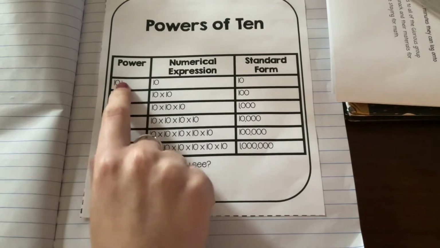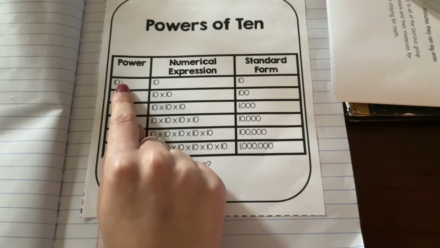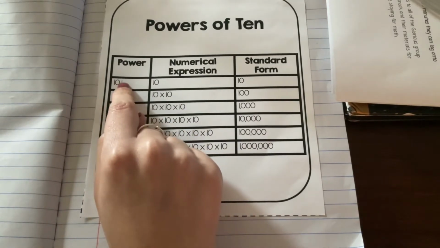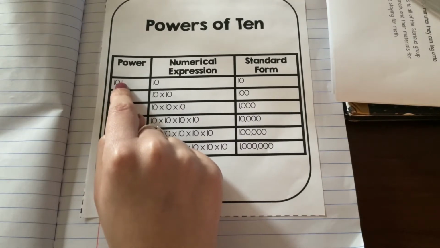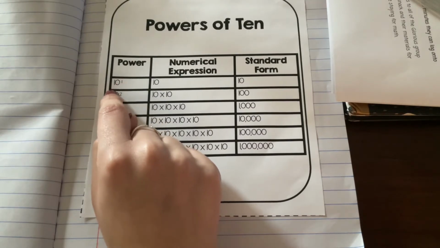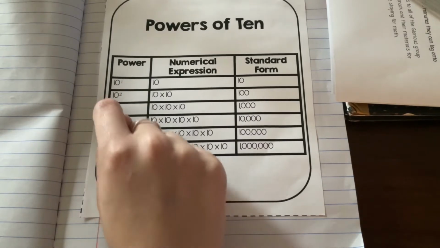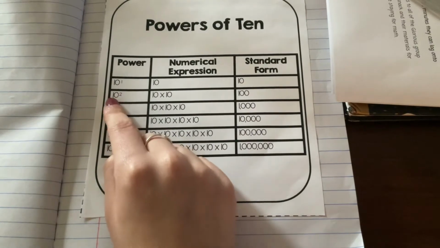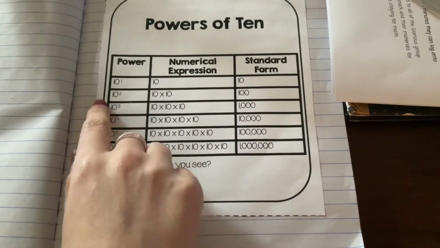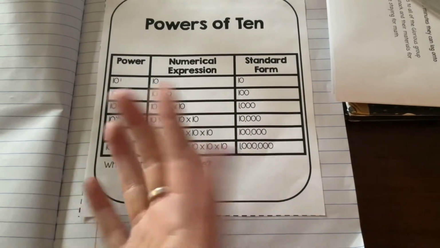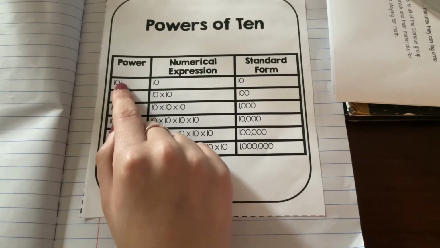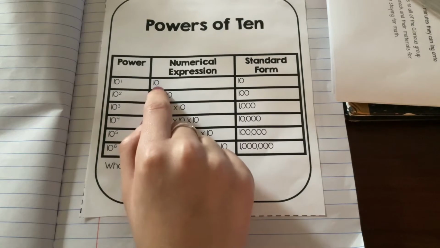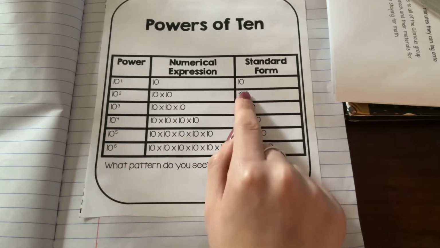What these little exponents are telling us, and remember we learned that this is the exponent, and what's the base? This is the base. So this exponent is telling us how many times we are multiplying 10 by itself, how many times we're multiplying 10 together. So here, 10 to the first power is just the same thing as 10. 10 is the same as 10.